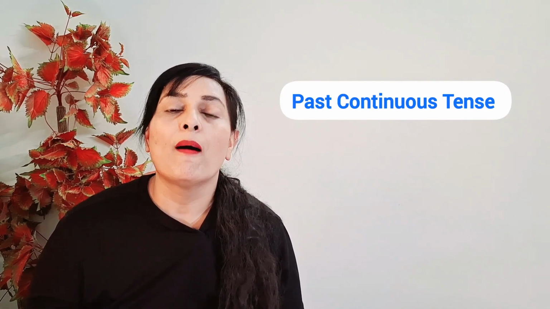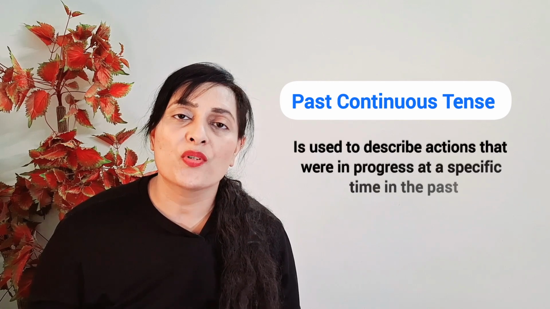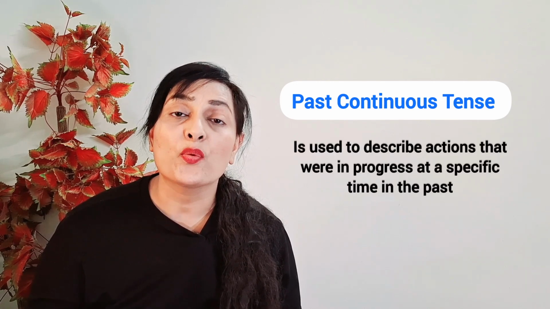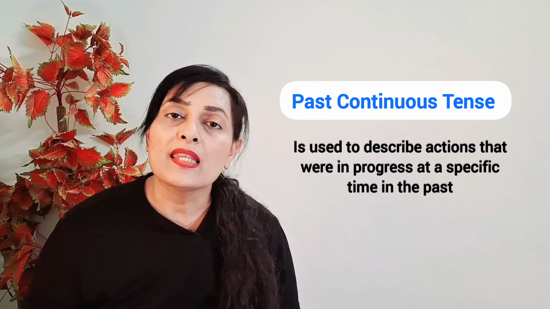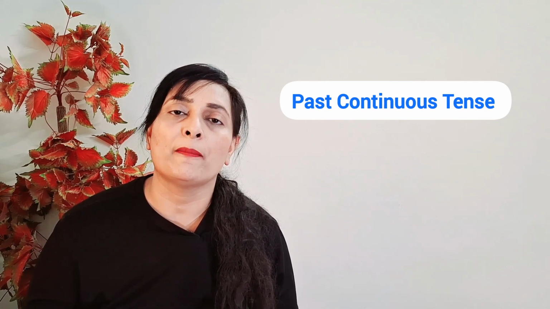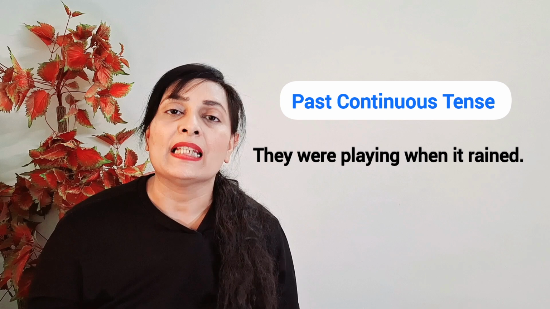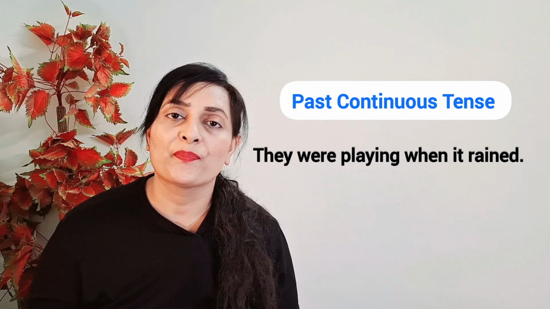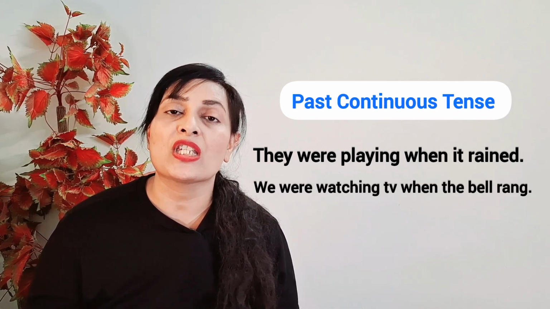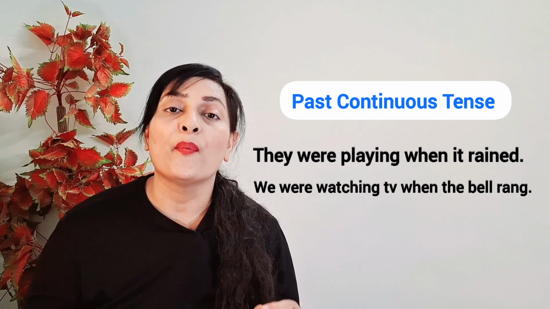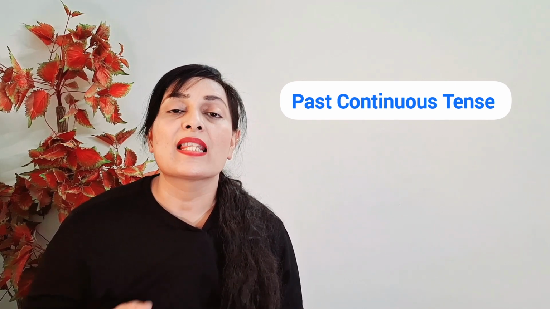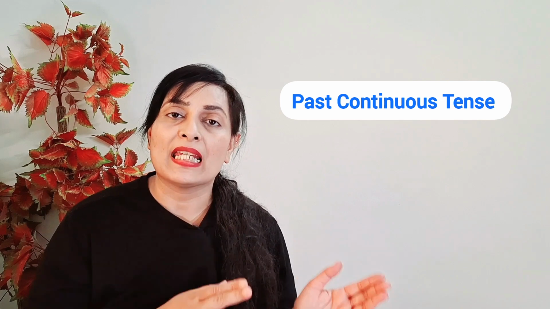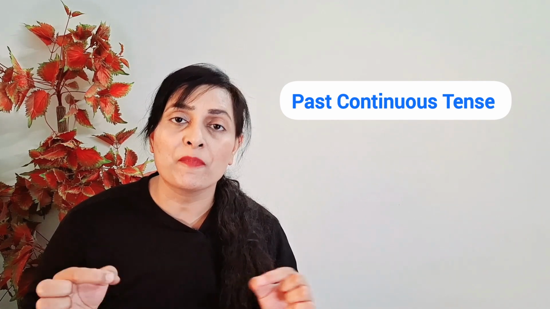Tense number two is past continuous tense. Past continuous tense is used to describe actions that were in progress at a specific time in the past. Like, for example, they were playing when it rained. We were watching TV when the bell rang. I will give you a hint: something was happening in the past that was interrupted in the past.